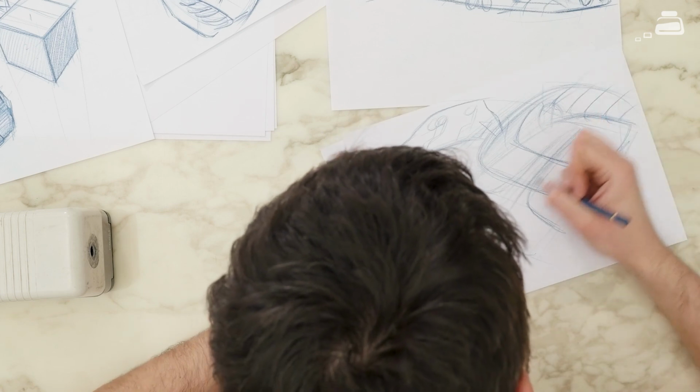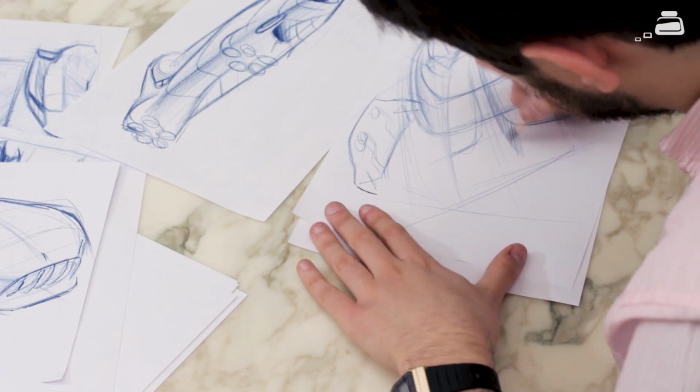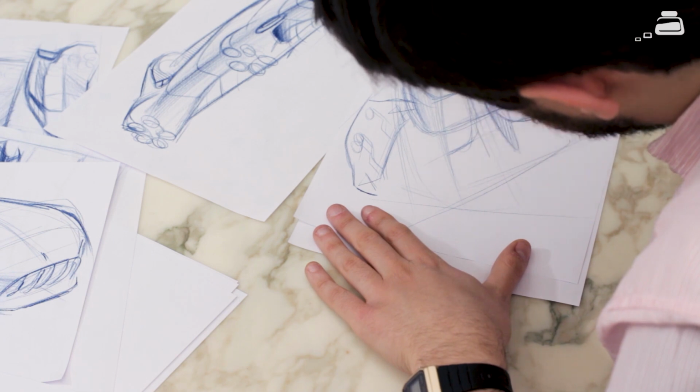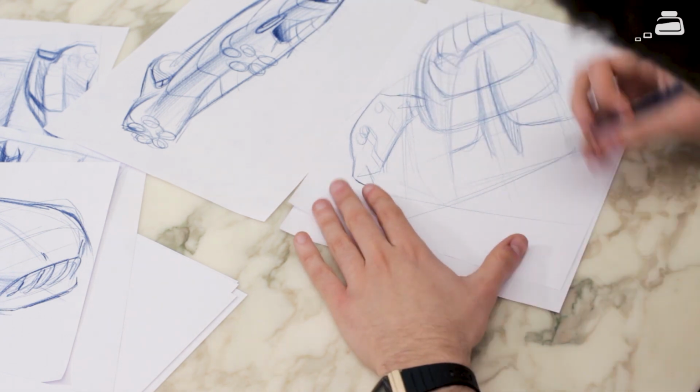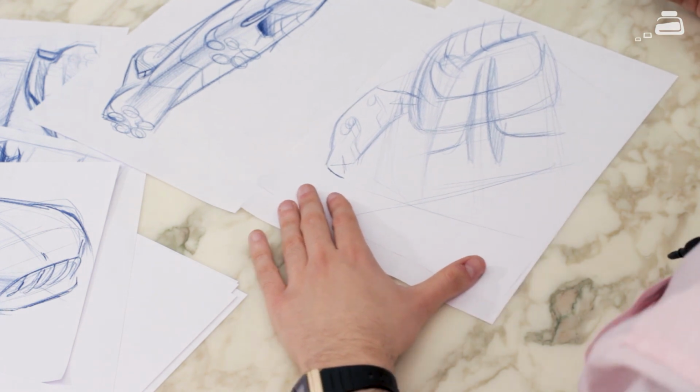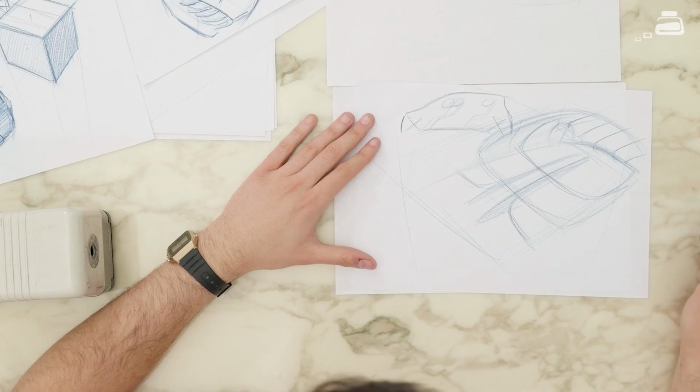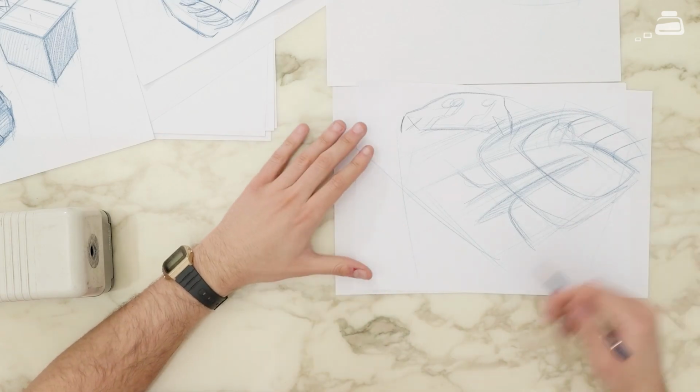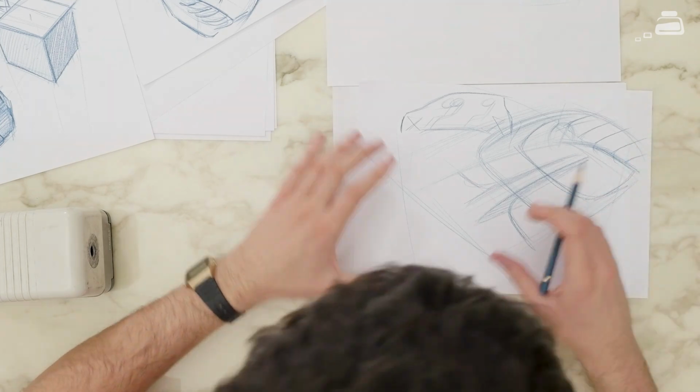Also here it can be flat, so maybe I imagine a section like this. So you have, let me check if the sketch looks static or dynamic. You can always keep changing the sketch.